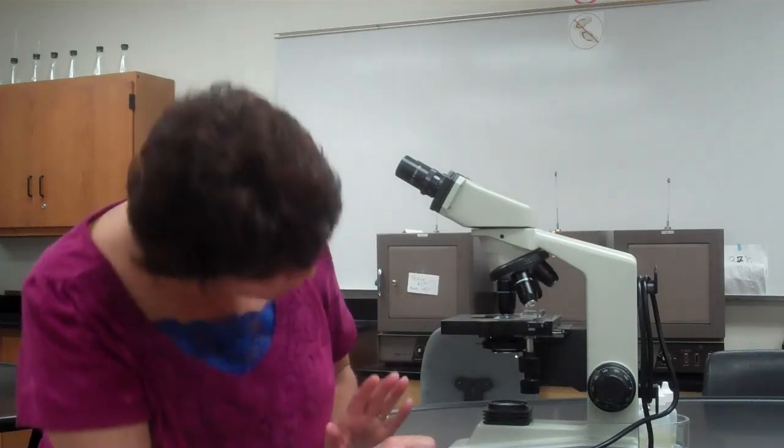Okay, now I'm going to go to the 40. Notice that I do not move the slide. You may go, oh, it's going to hit. It's not going to hit. Okay, if you're in focus, these are parfocal microscopes. It's not going to hit. So now that I'm on the 40, I am not going to use the coarse adjustment knob.